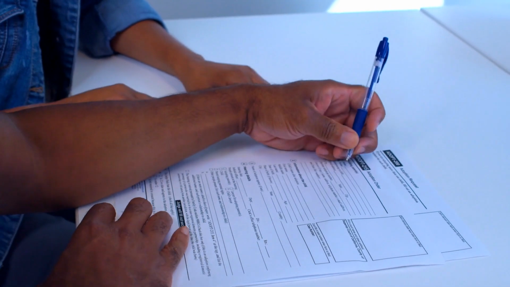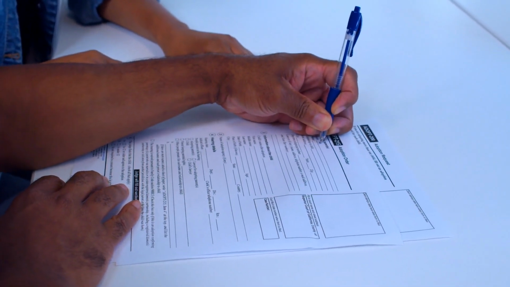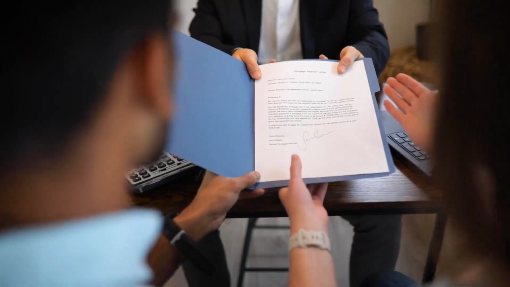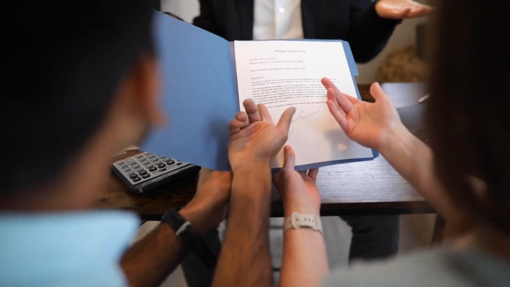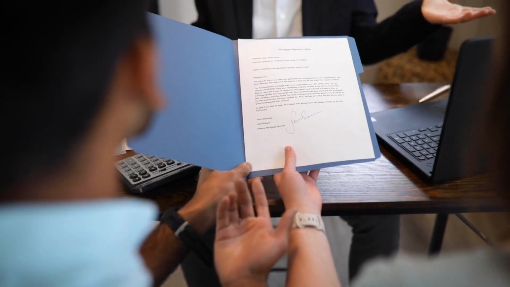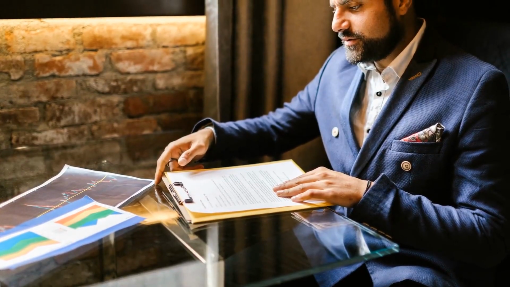Finally, you'll need to open a business bank account and secure any necessary business licenses or permits. These requirements can vary depending on your location and industry, so it's important to research what's needed for your specific situation. Once your LLC is up and running, maintaining compliance is key.